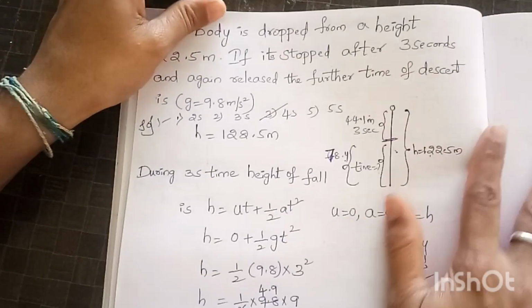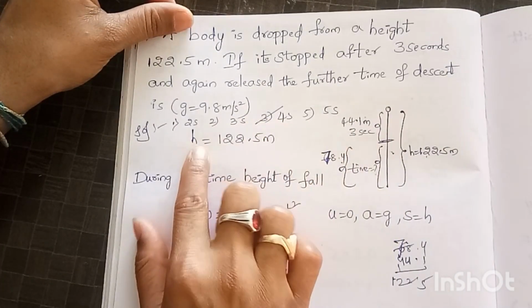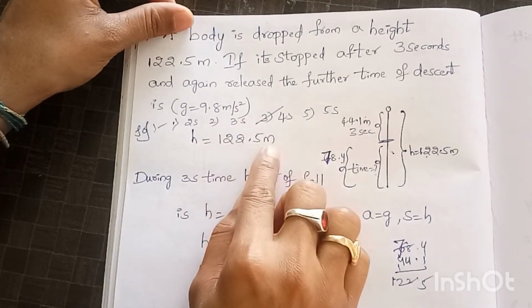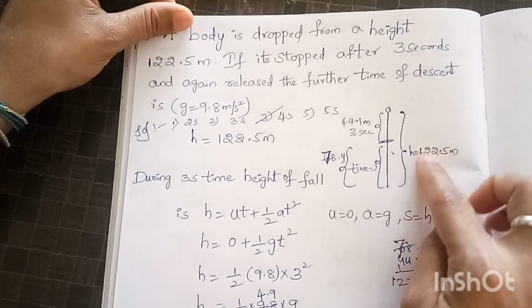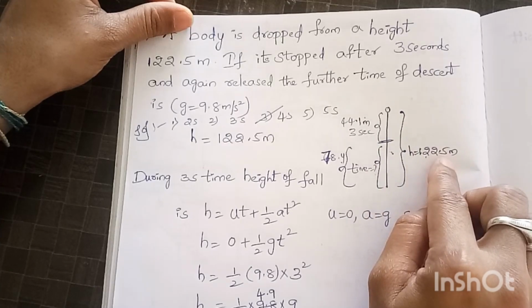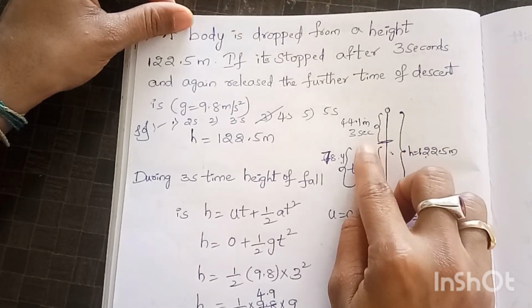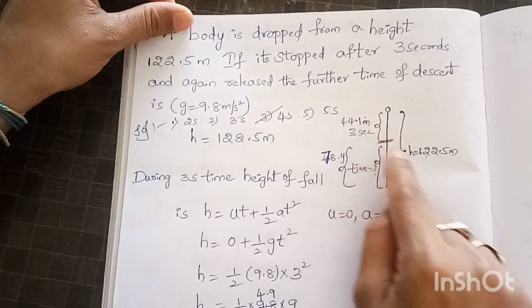So, given is a total height of 122.5 meters. What they have given is the height traveled by the body to reach the ground, 122.5 meters, and the time of stop is 3 seconds. After 3 seconds of time, the body has been stopped.